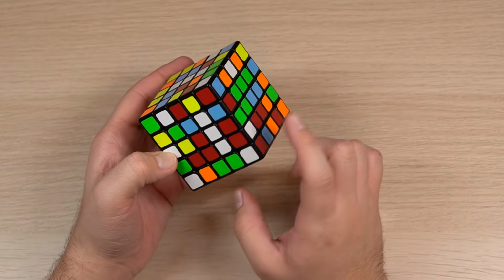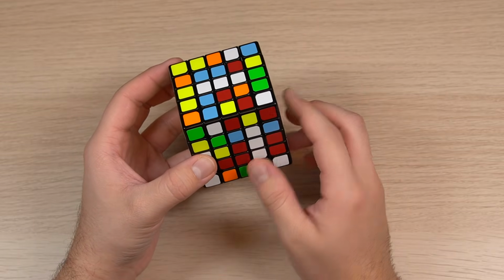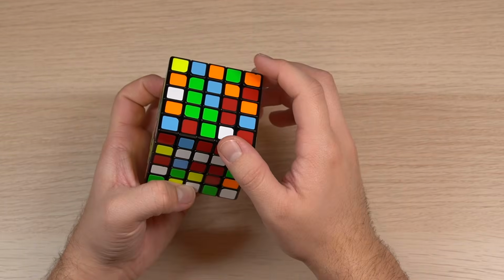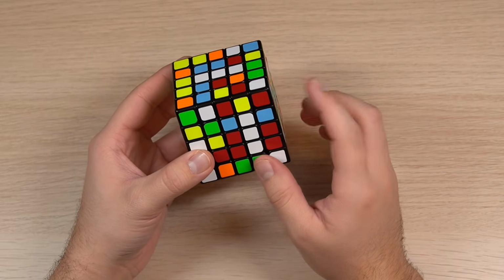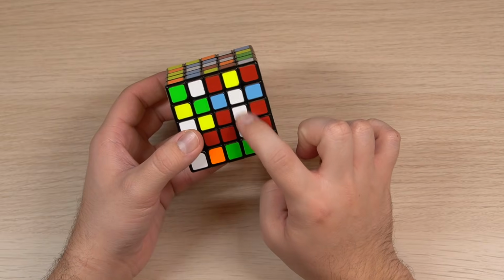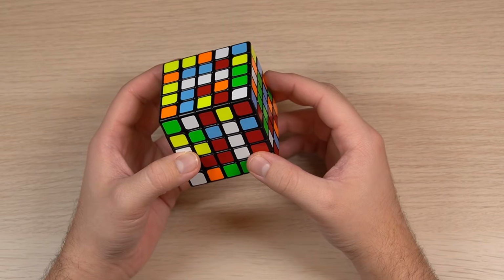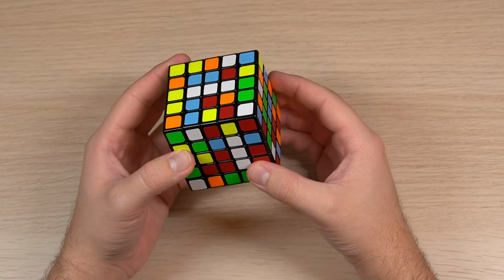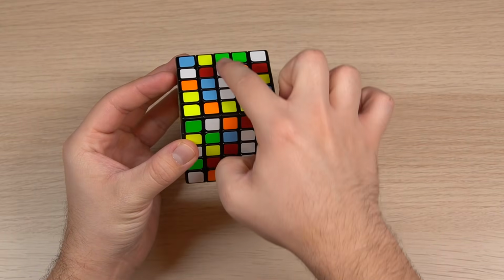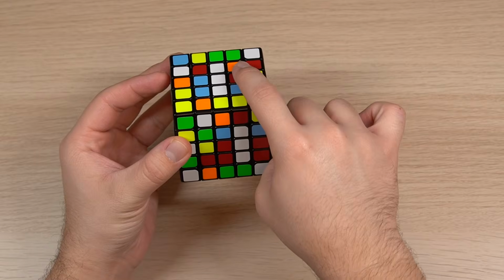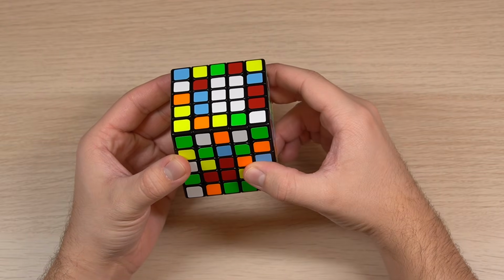Whenever you're building bars on any face, you have to be careful when you do those moves that it doesn't disrupt any other piece that you made. So when we made this bar, it did not mess up what we've already built on the white. So now the way we insert it is we rotate the white so that when we bring it up, it just puts it right into that spot.